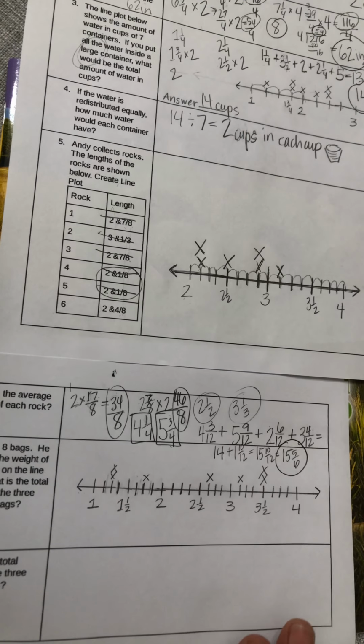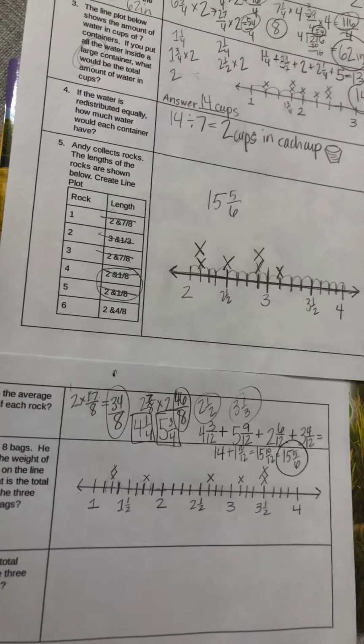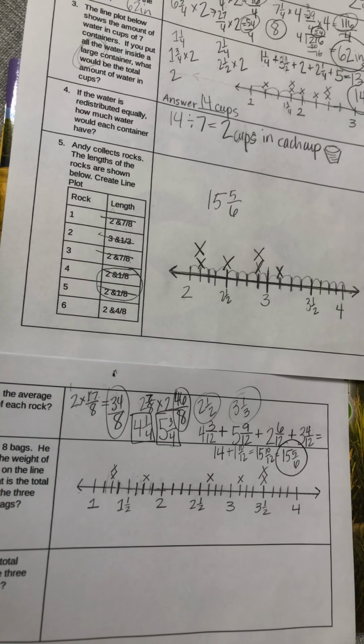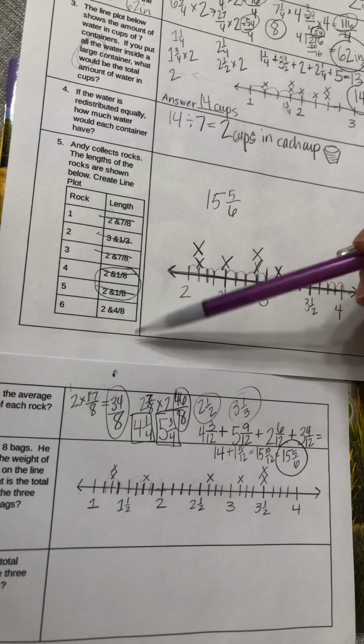Goodness. Oh, and we're still not done. That's the total length of all of the rocks. So all of the rocks put together are 15 and 5/6. I love math, but come on. So now we have to divide that by however many rocks that we put together. 1, 2, 3, 4, 5, 6.